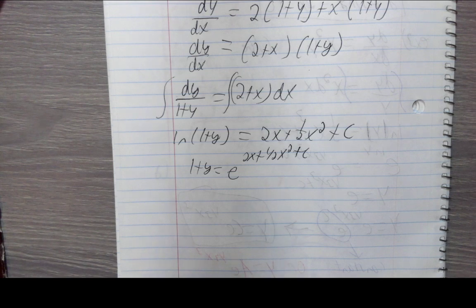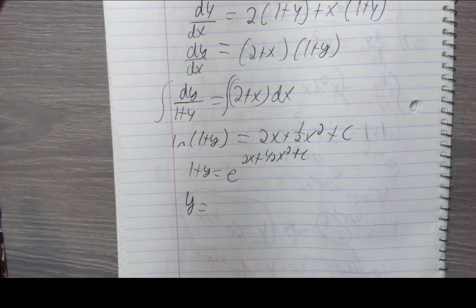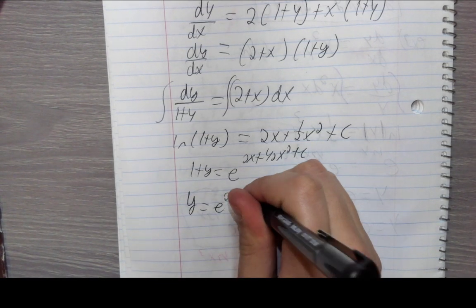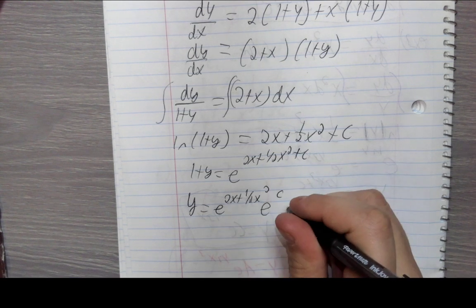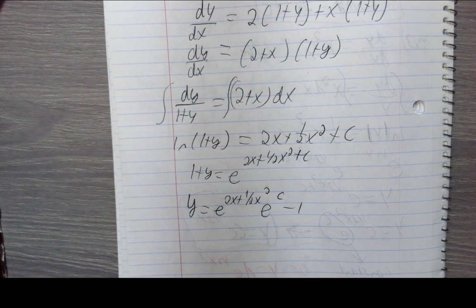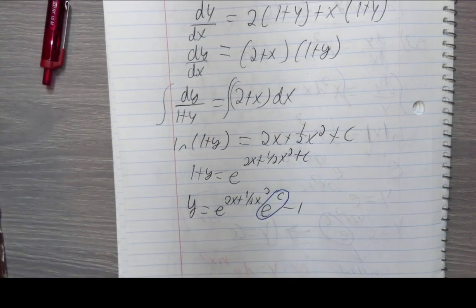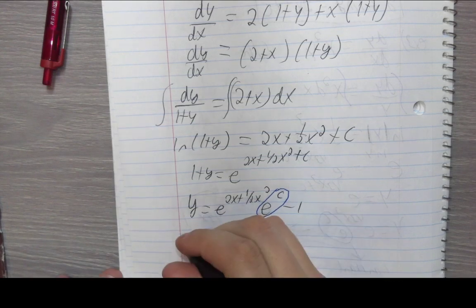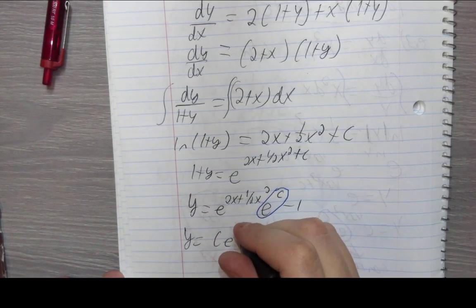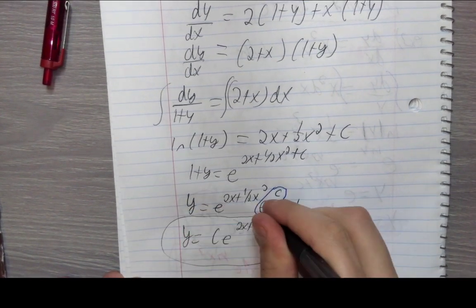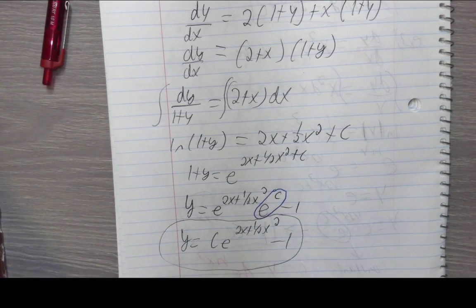So I'm going to do this last step just because we're running out of time. I'm going to subtract 1, and I'm going to rewrite the exponential as e to the 2x plus 1 half x squared times e to the c, all minus 1. Like I said before, that term right there is just a constant anyways. So my final answer can be rewritten as c, a constant, times e to the 2x plus 1 half x squared, minus 1. All right, and that would be your final answer.